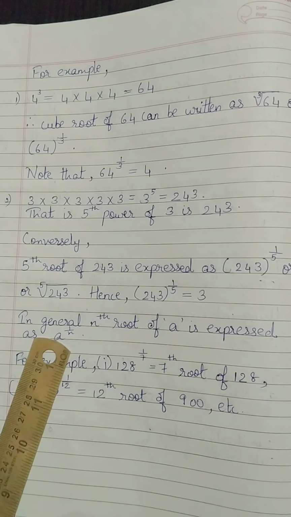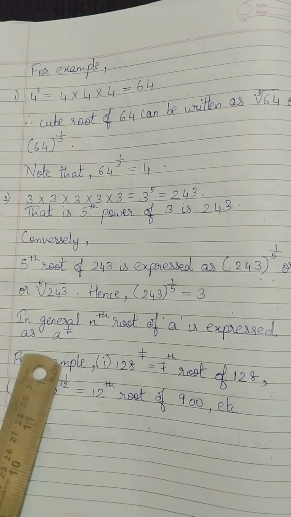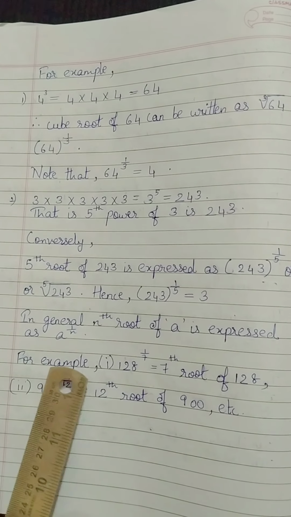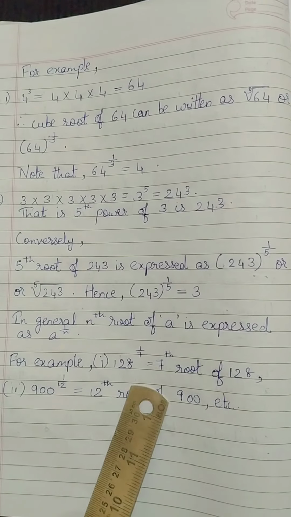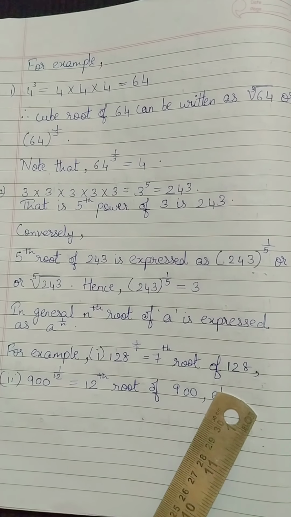In general, the nth root of a is expressed as a raised to 1 upon n. For example, 128 raised to 1 upon 7 is equal to the 7th root of 128.